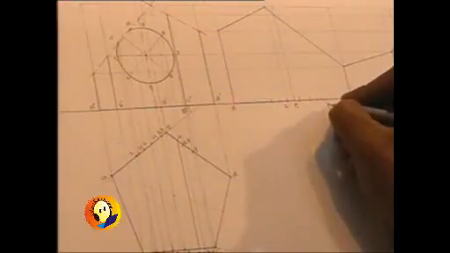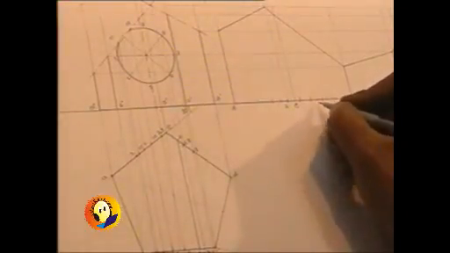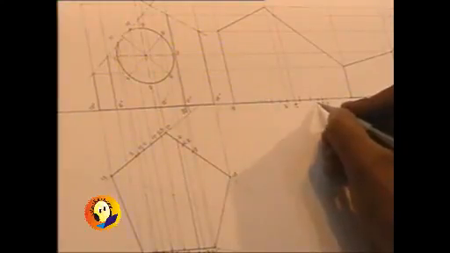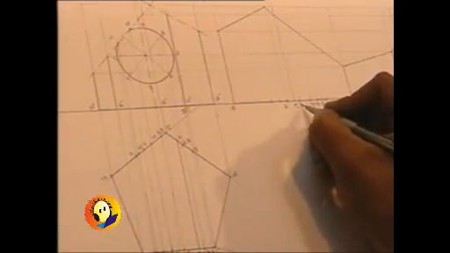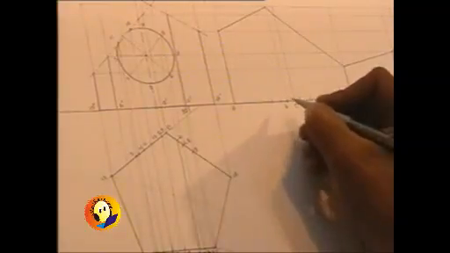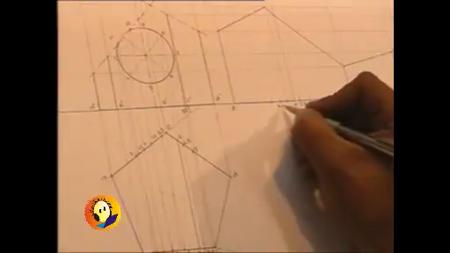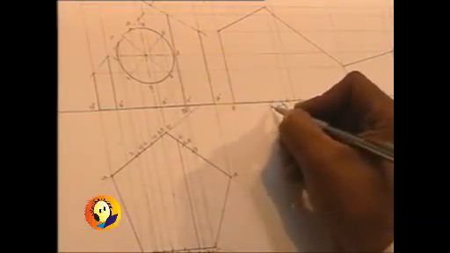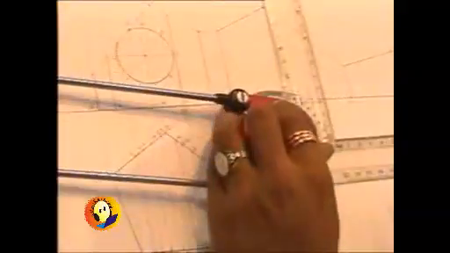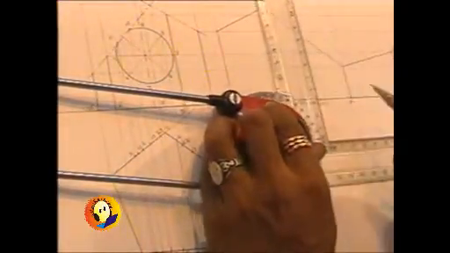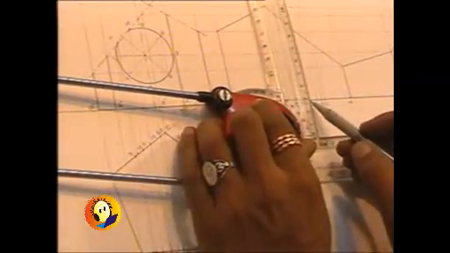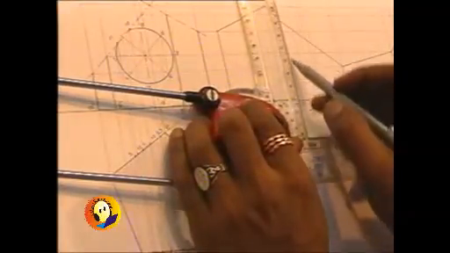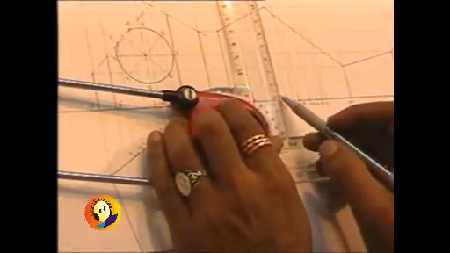and again they are to be numbered. So this is 3, 11, then we have 4, then 10, then 5 and 9, then you have 6 and 8, and finally 7. And again all the generators should be drawn. So draw all the generators on the development for all these points.